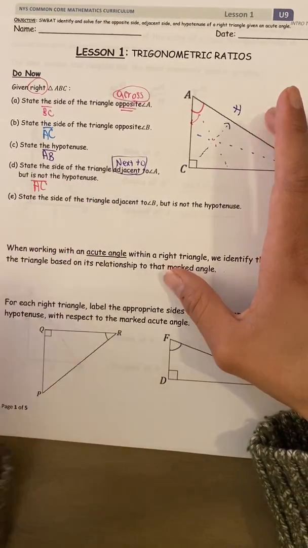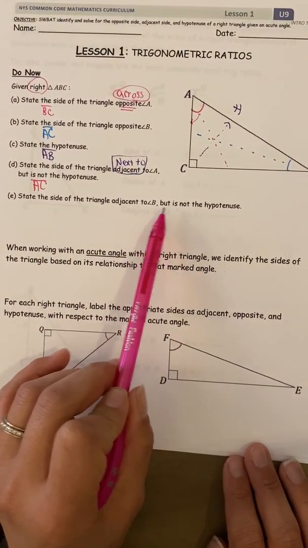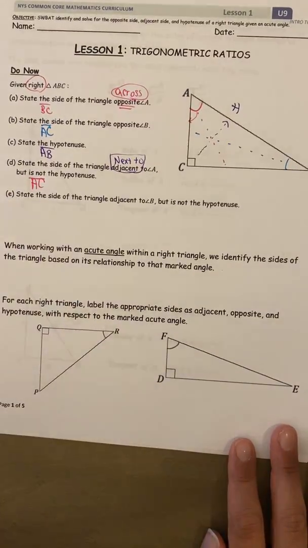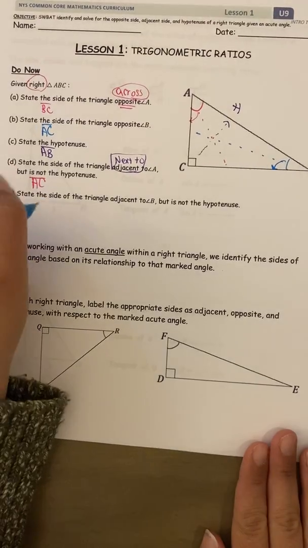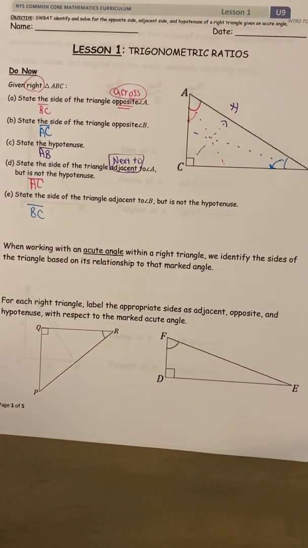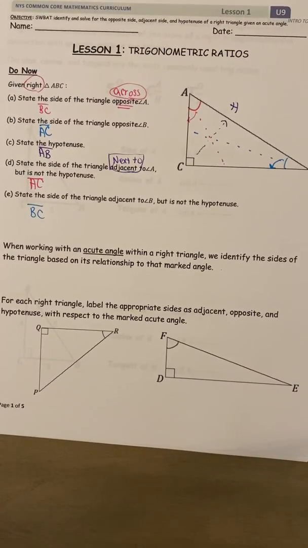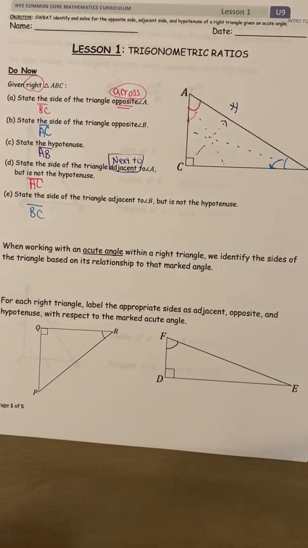Okay, and it even says, but not the hypotenuse. State the side of the triangle adjacent to angle B, but not the hypotenuse. So what's next to angle B, but that's not the hypotenuse, is going to be right here, which is going to be side BC. Okay. I'll discuss when we start going down here, but anytime I'm labeling, I always label the hypotenuse first, and then I do my opposite, and I save the adjacent for last. In my opinion, that's my personal preference. I find that to be the easiest.